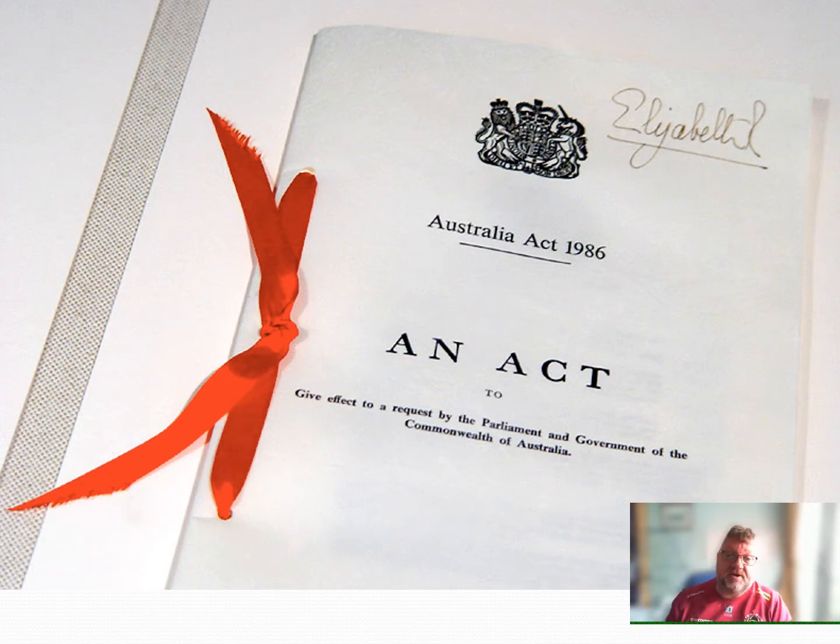So here you see a picture of an act, a law. This is the Australia Act of 1986, and I can tell it's now a law because there is the Queen's signature. Elizabeth R stands for Elizabeth Regina, the Latin for Queen. And I know that's now a law because it has got the royal seal of approval. So that's how it works.